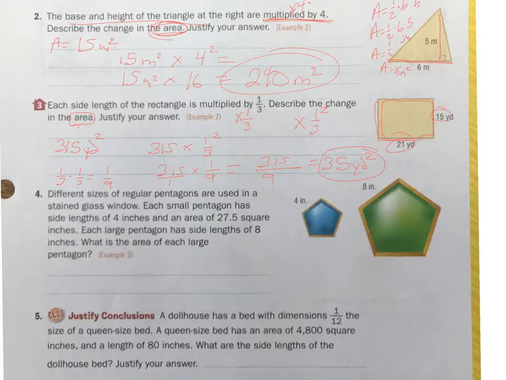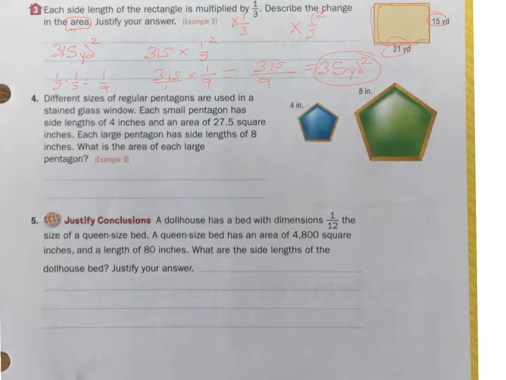Okay? And number 4. We have 2 pentagons. Here's one, here's another one. Okay? Each small pentagon has side lengths of 4. So it's 4, 4, 4, 4, 4, and has an area. So the area of this one equals 27.5 inches squared. Now the large one has 8, 8, 8, 8, 8, 8. What is the area of the large pentagon? So area, this is what we need to find out.